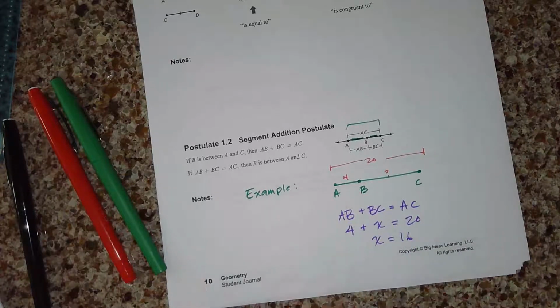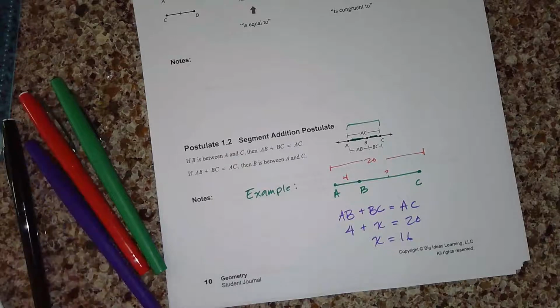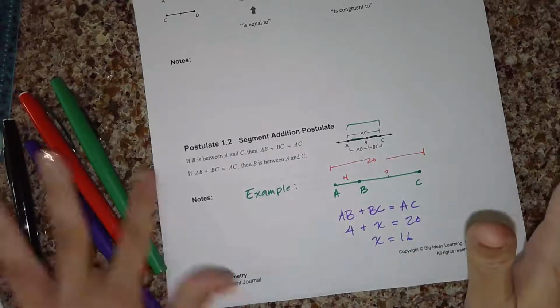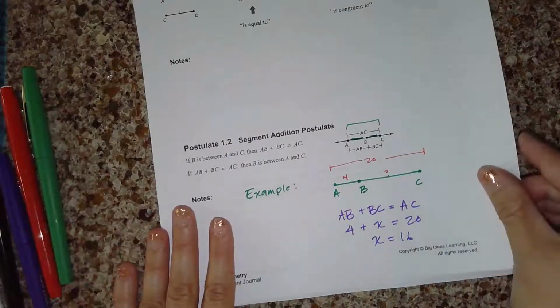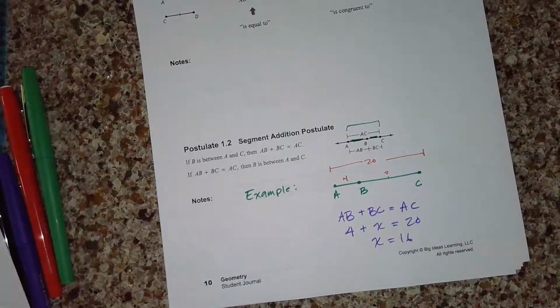Now, obviously, I don't expect you to write out this whole equation every single time if it is this basic, but you'll come across ones that are a little harder, have some variables involved, a little bit more challenging. But obviously in this scenario, I just wanted to show you what it meant to be the segment addition postulate.